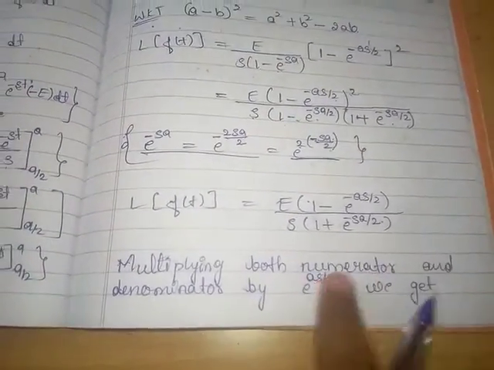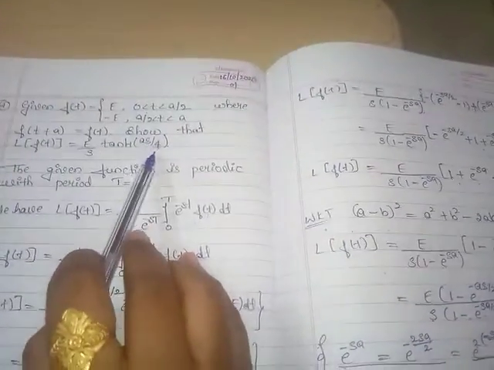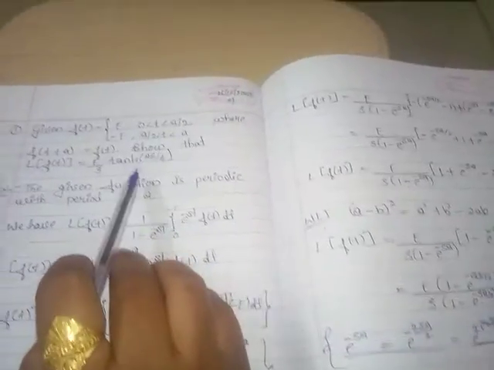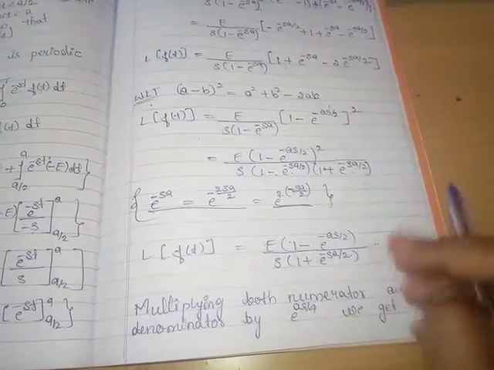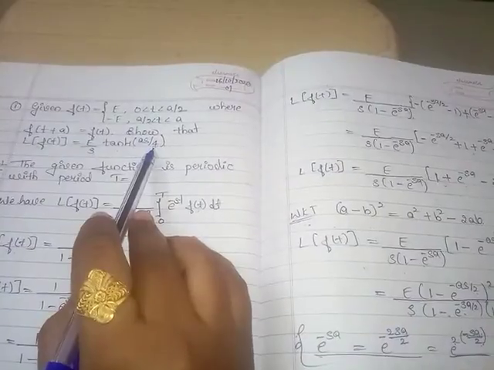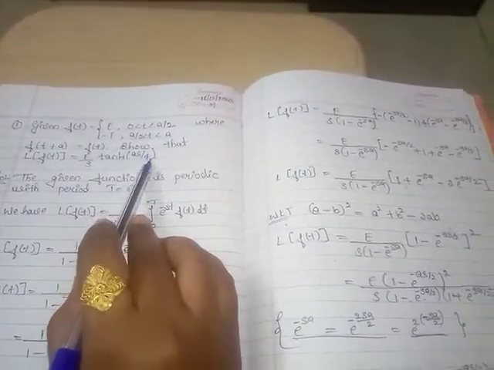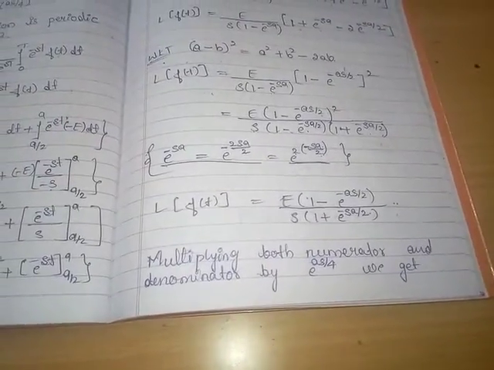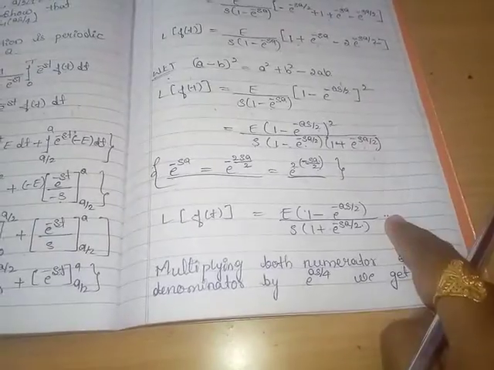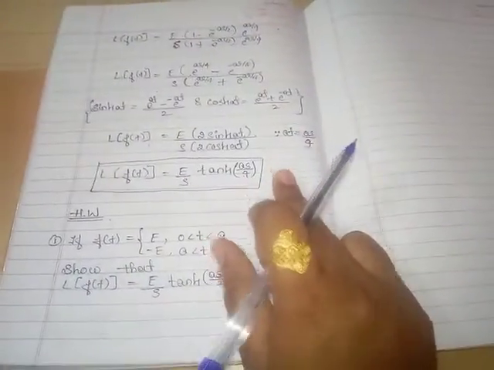See here, after this step I am multiplying numerator and denominator by e raised to as by 4 because I have this result, that is L of f of t is equal to e by s sinh as by 4. Just check when we get this result and what we have to multiply, add or subtract to this term to get the required result. You just have to multiply numerator and denominator by e raised to as by 4. When you observe this result cleanly, you get a small trick on what we have to multiply to this term to get the required result. In the same way, solve this one, and you get a clear idea about this previous example.